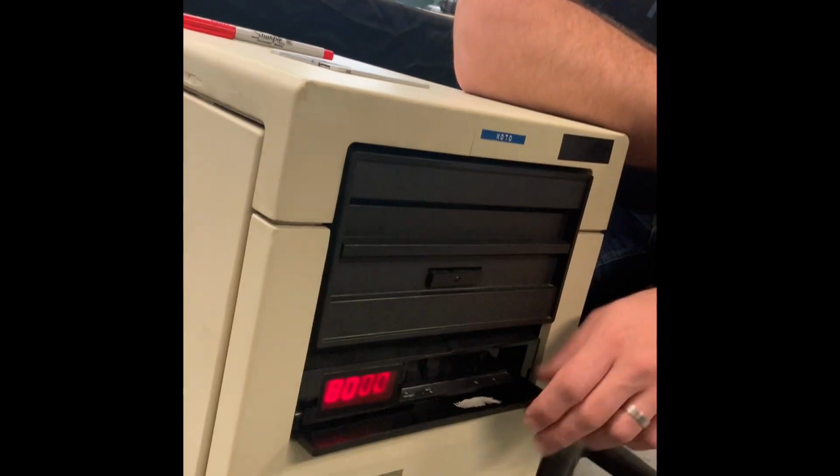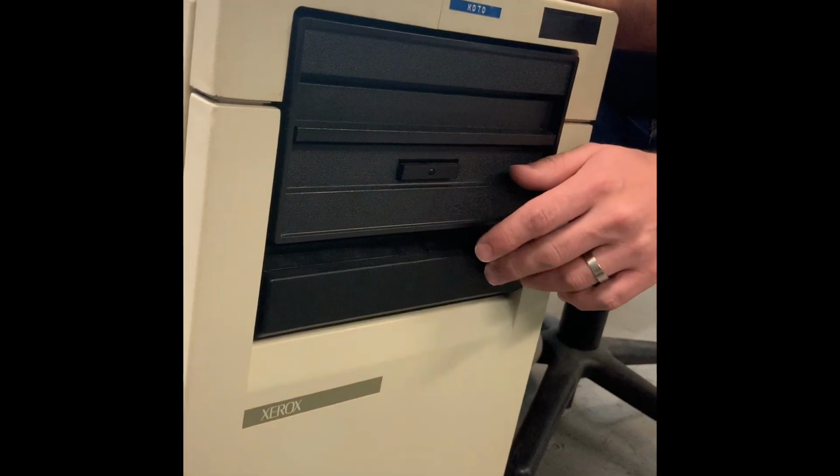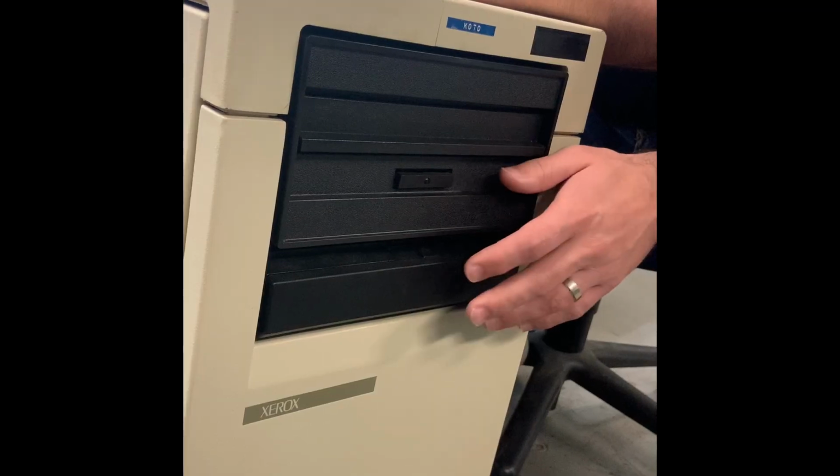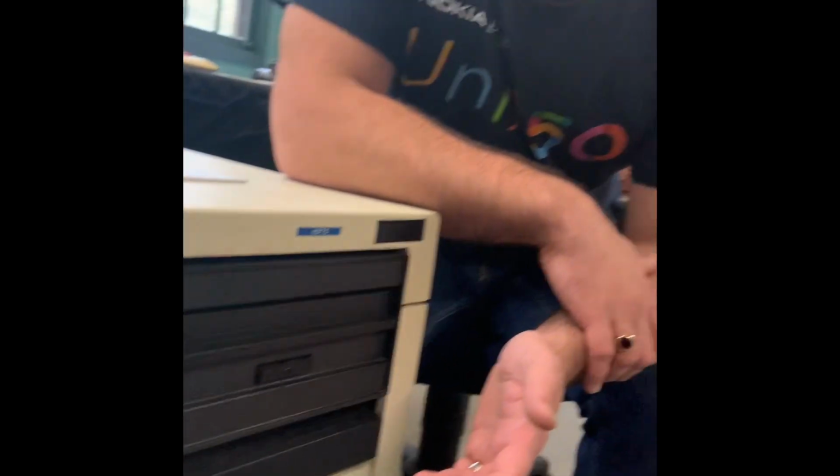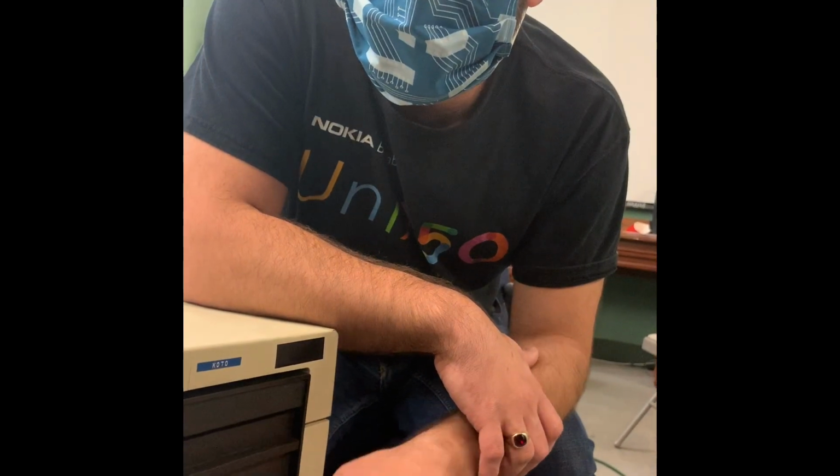Yeah, they added that because the earlier machine, the Alto, didn't have any diagnostics built in. So if it screwed up, you had to hook up a logic analyzer to it to figure out why it was unhappy. Can we see the back of it?